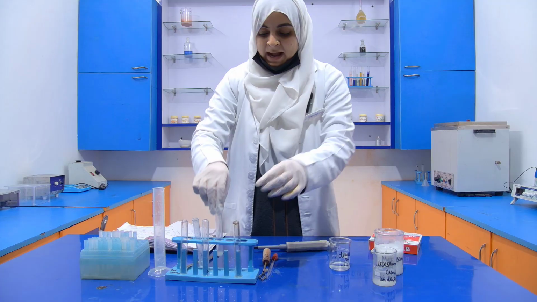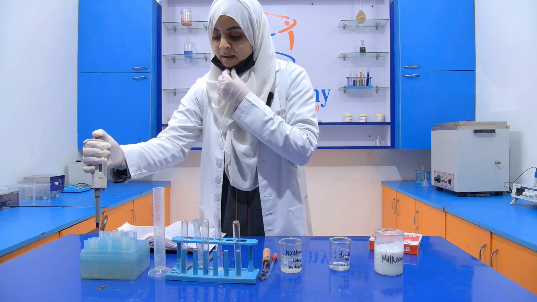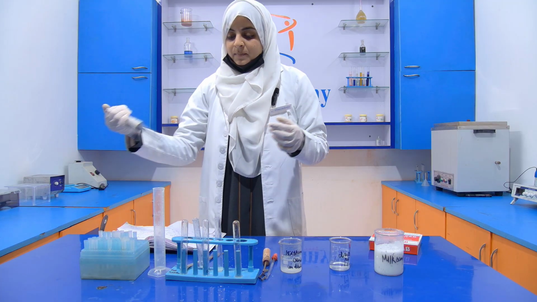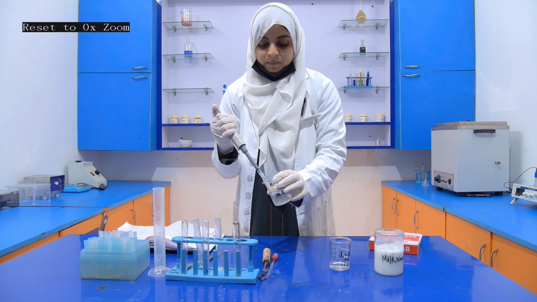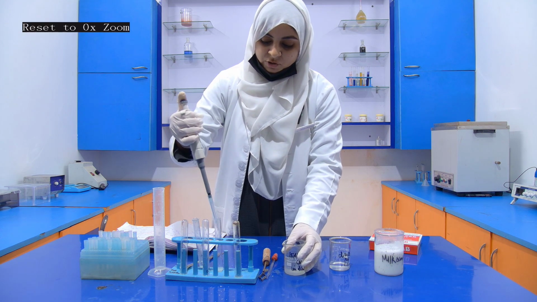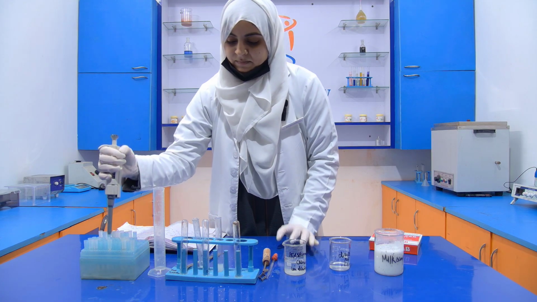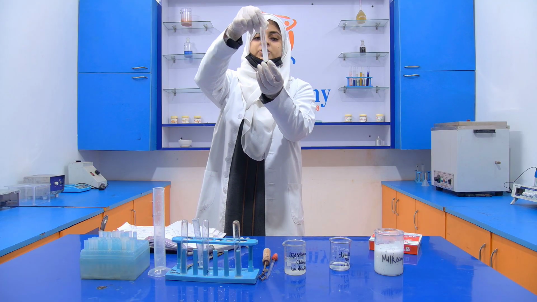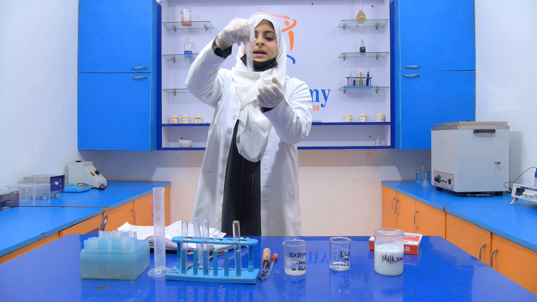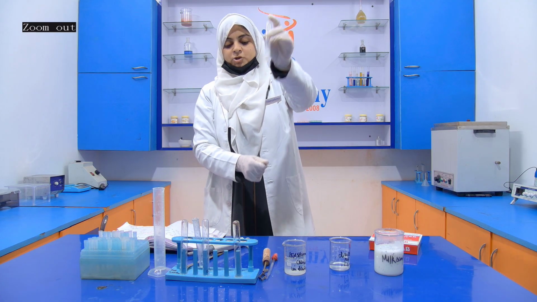Now I am going to add 1 ml of this 15% stannous chloride. If mercuric chloride is present, then the solution turns gray, and if it is not, then it will be the same in color. See that after the addition, our solution does not turn into a gray color. It is still a milky color, which indicates that our sample does not contain any mercuric chloride.